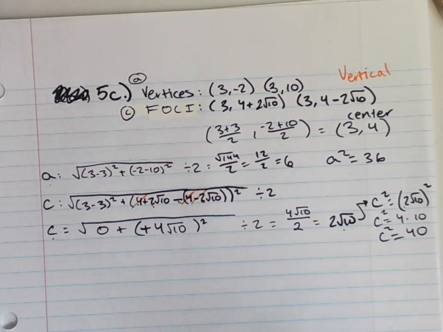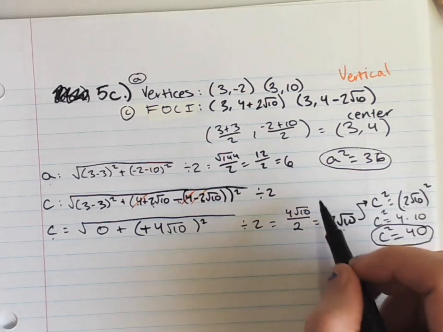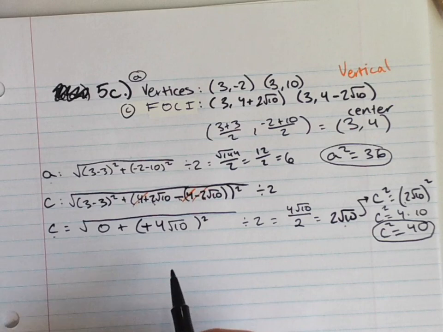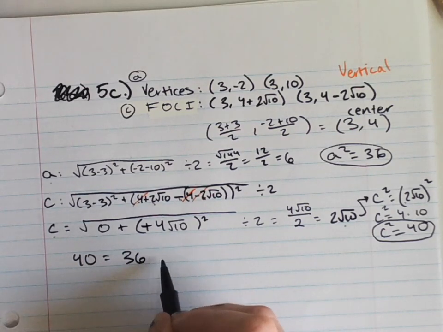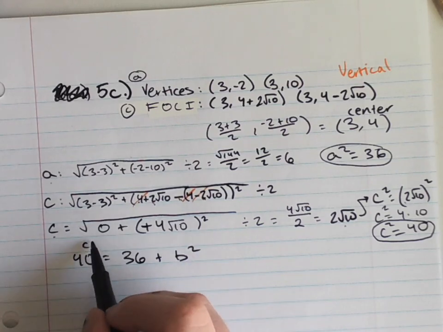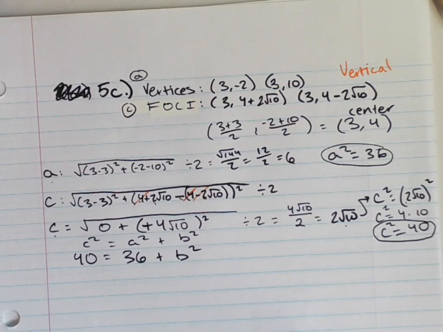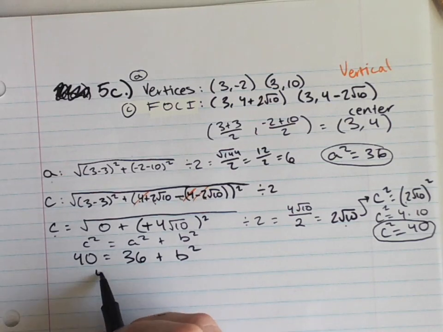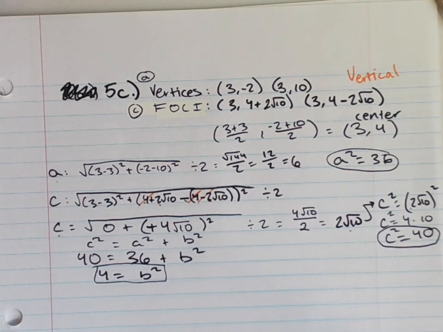All right, we have our C squared and we have our A squared, but we need the B. So we're going to do 40 is equal to 36 plus B squared. That's the C squared equals A squared plus B squared equation that we keep using. Move 36 over, we have 4 equals B squared. We could keep solving, but we don't really need to because all we need is B squared.